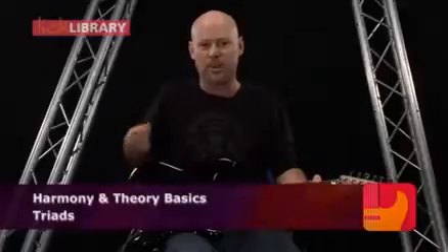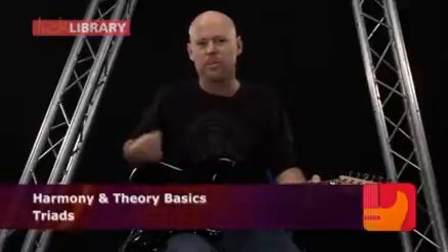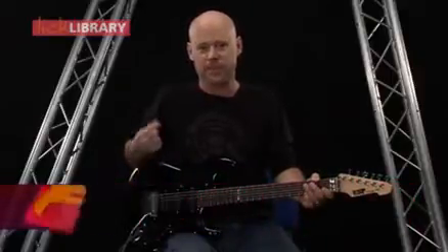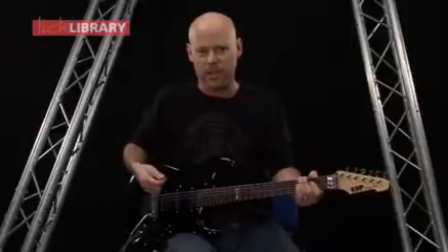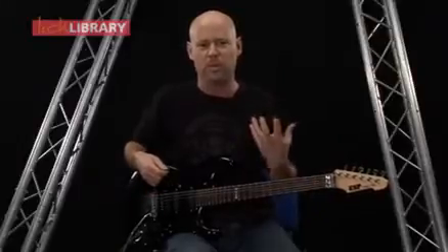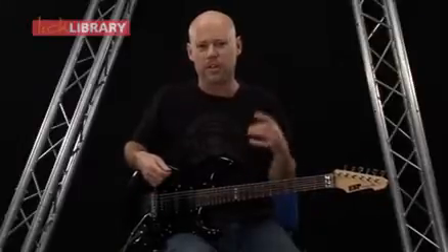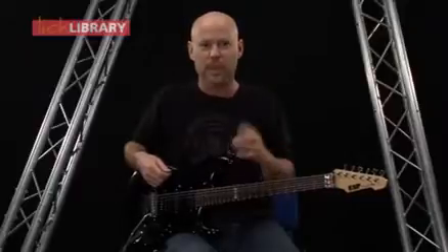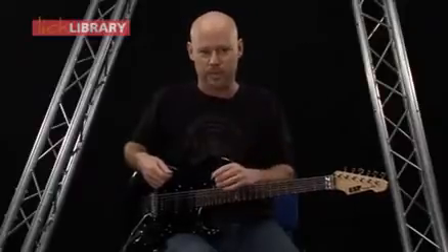Well, so far we've talked about scales. Now we're going to talk about chords. Most basic chords consist of a specific arrangement of 3 notes called triads. A triad consists of a root note, which gives the chord its letter name, a third interval above the root note, and a fifth interval above the root note.